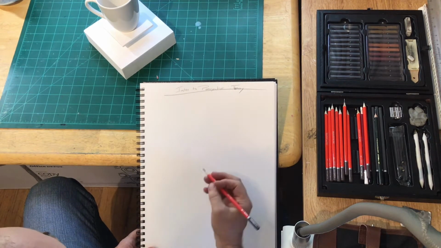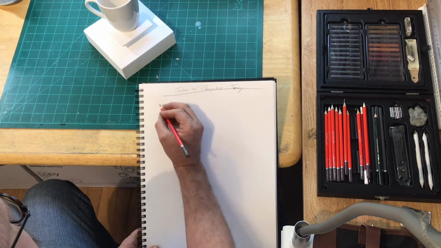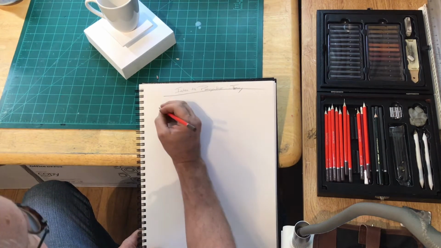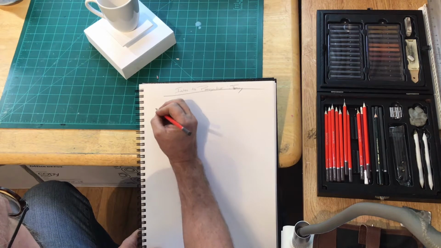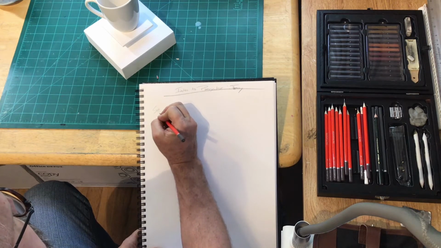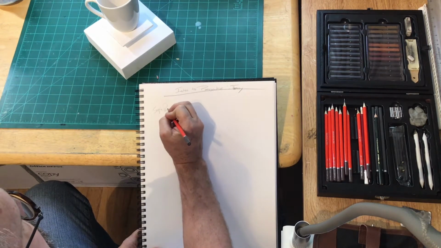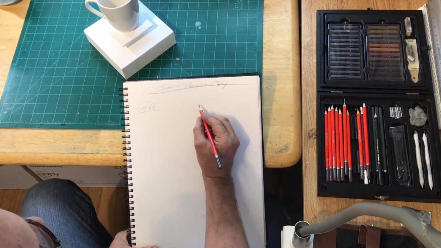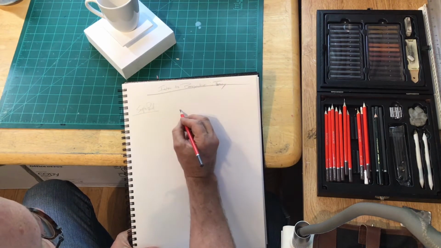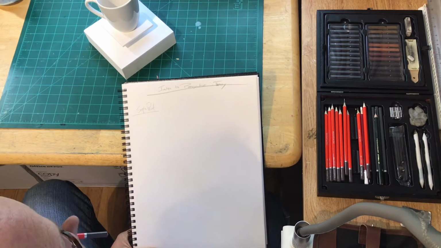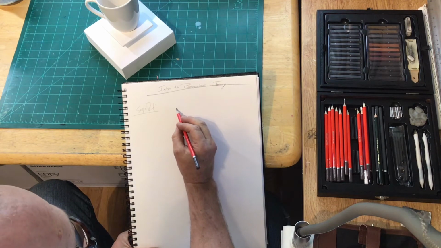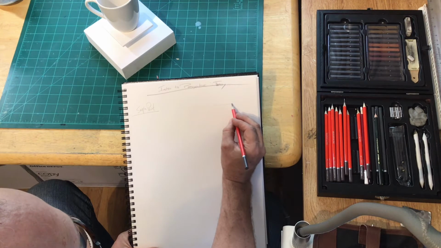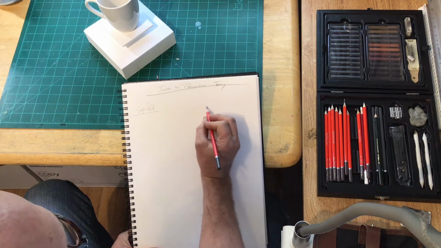So let's start with very basic single point perspective. Single point, obviously meaning we have one vanishing point. So we can establish an eye level. We can maybe call this a horizon line, but I prefer eye level.